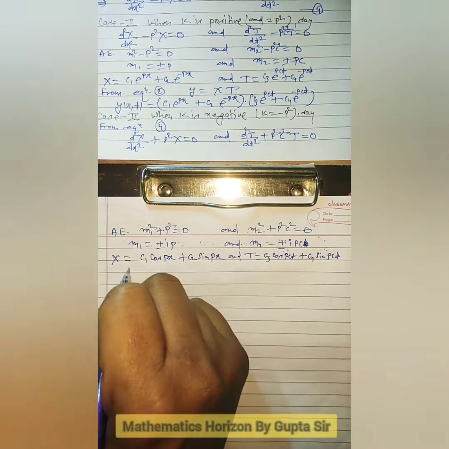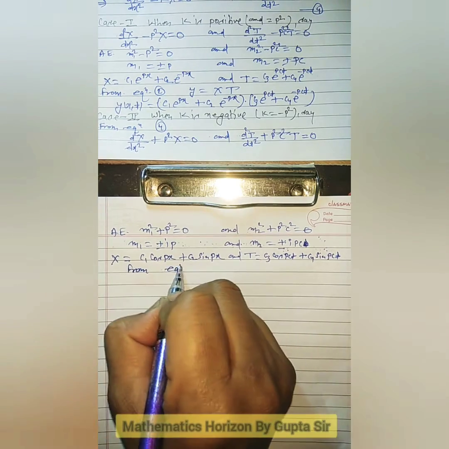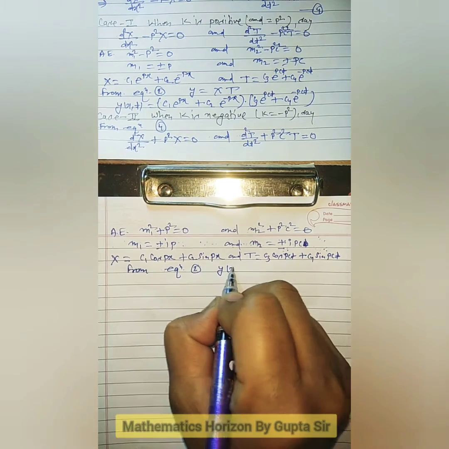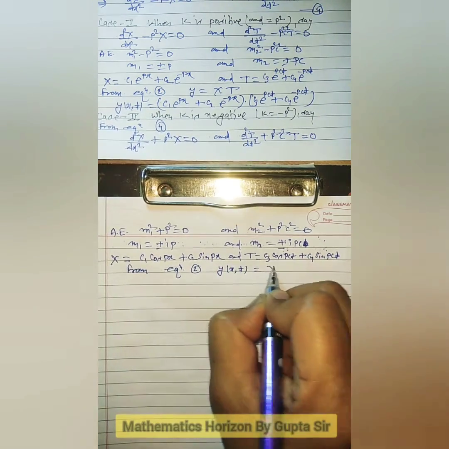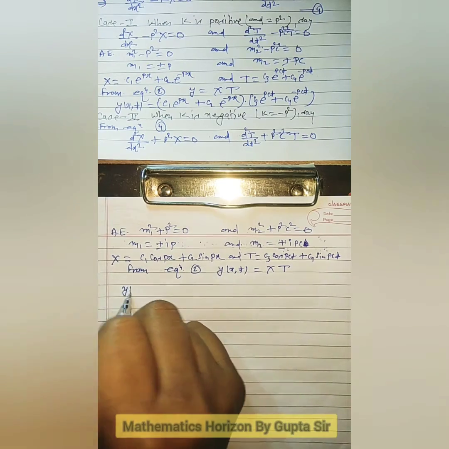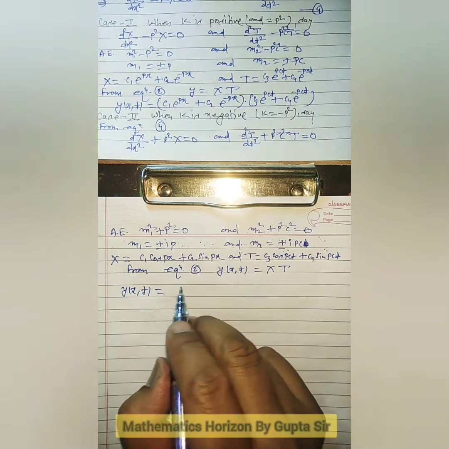Now from equation 2, what is equation 2? Y, which is a function of x and t, is equal to X into T, that is y(x,t). What do we have when k is negative?